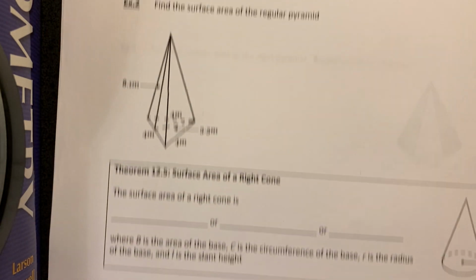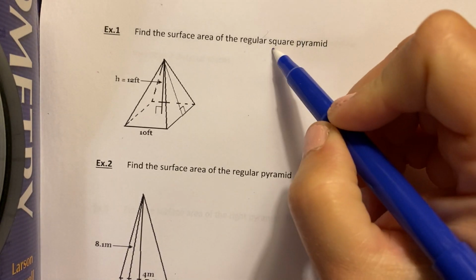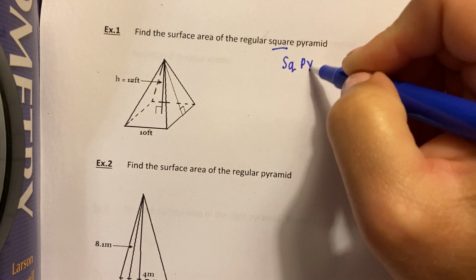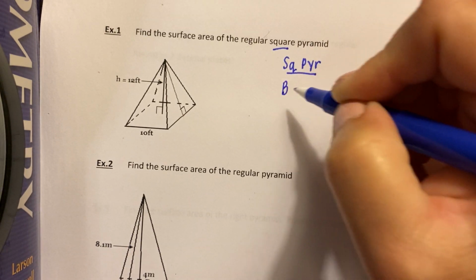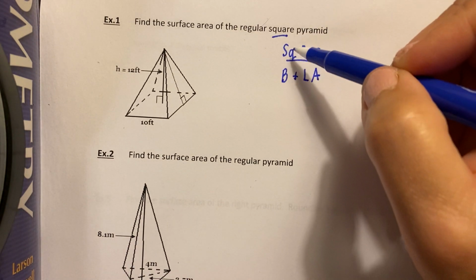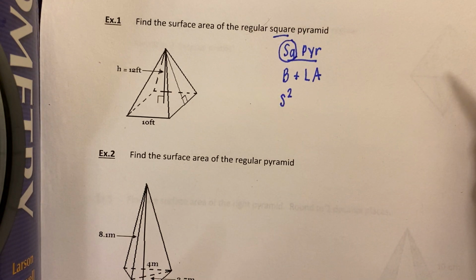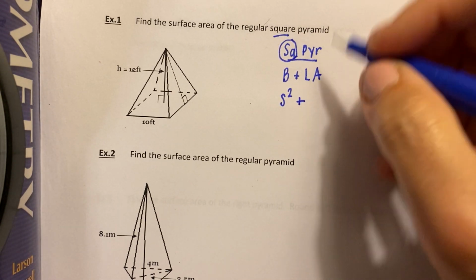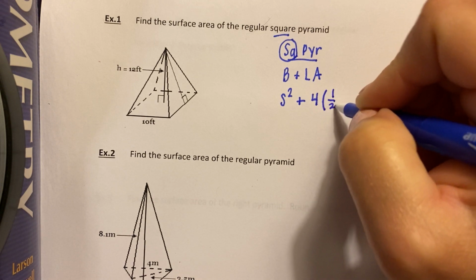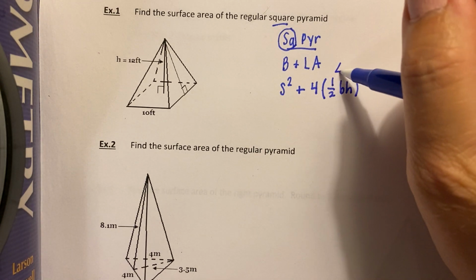Okay, so moving here to our first example, it says find the surface area of the regular square pyramid. So it's a square pyramid. So I know that's 1 big B plus lateral area, okay? It's a square, so my base, you can either put a side squared here, or you can put base times height. And then because it's a square, it has 4 sides. They're all congruent, so it's going to be 4 congruent triangles. So these are triangles.